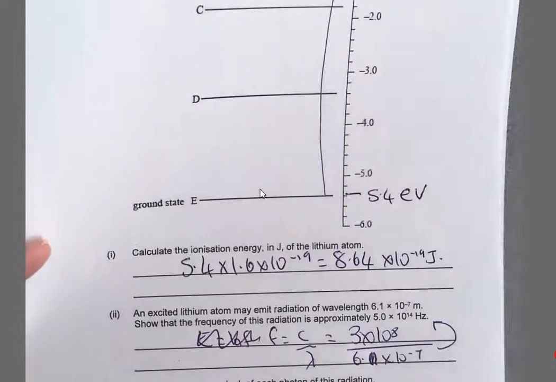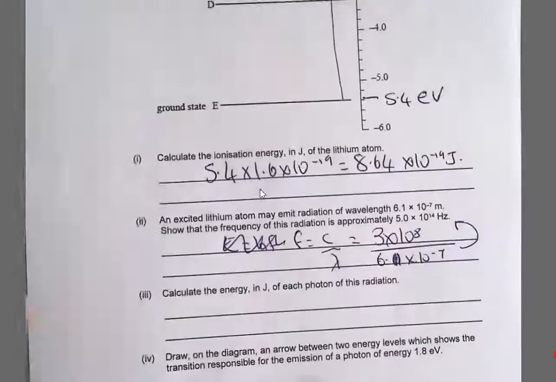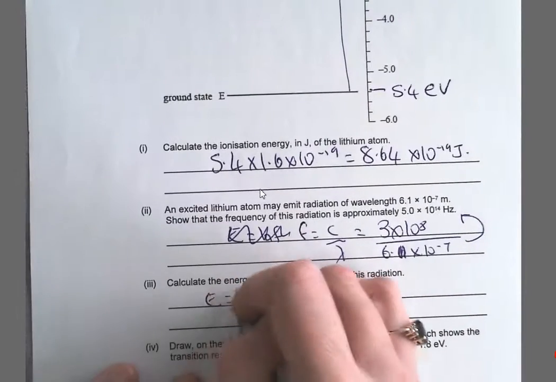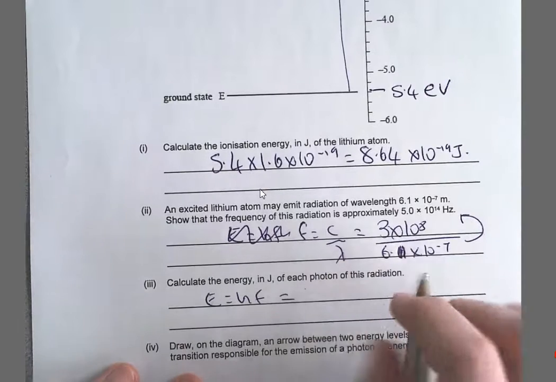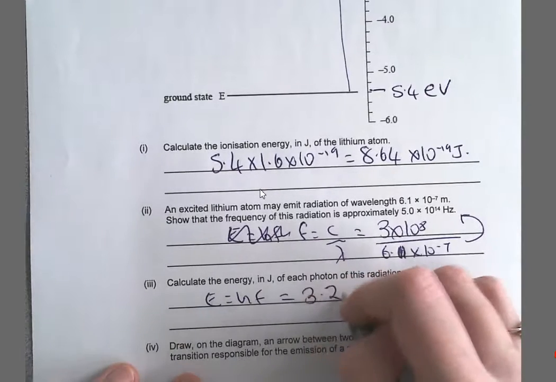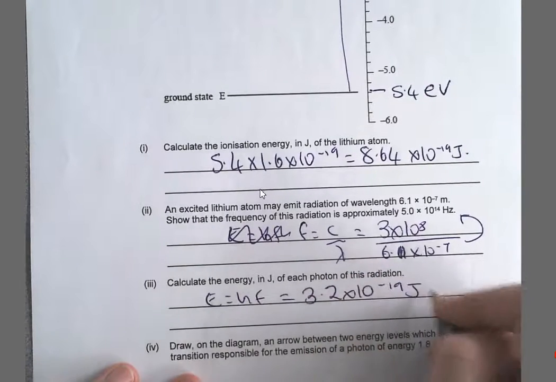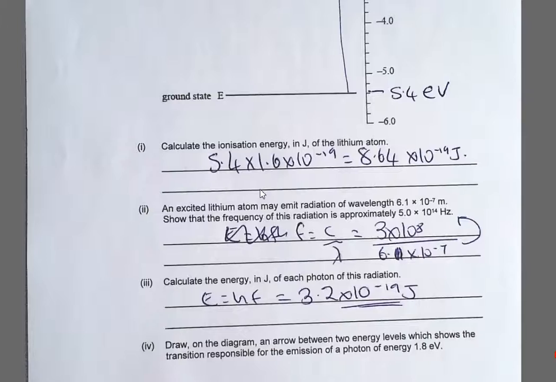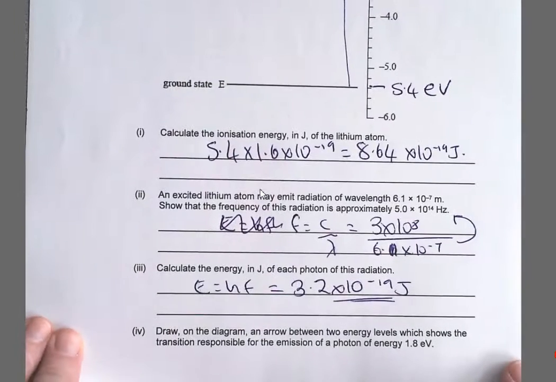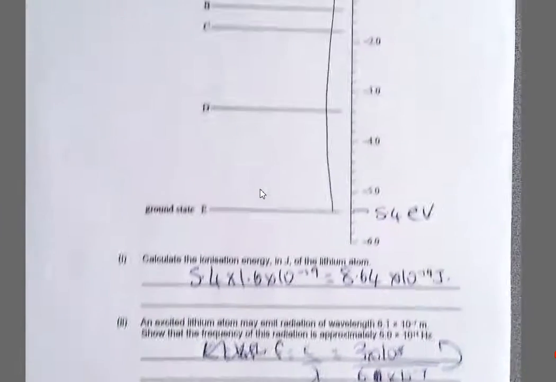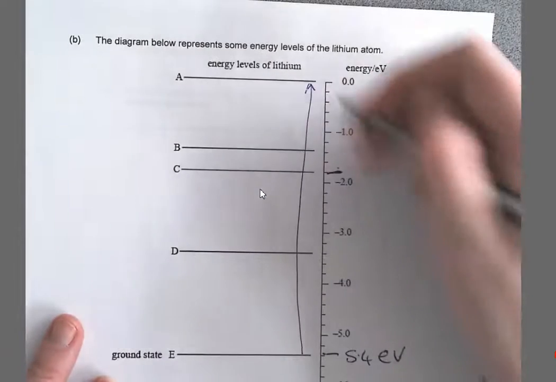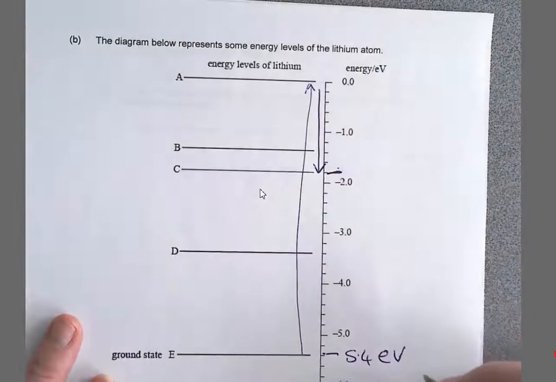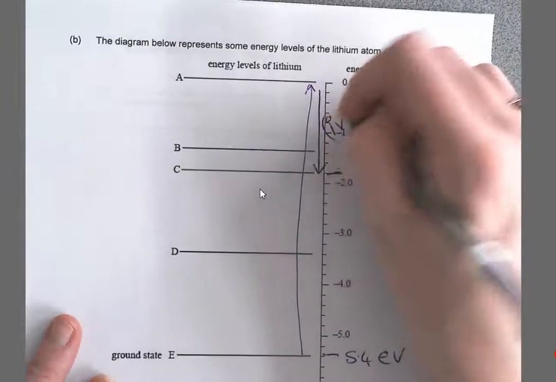Calculate the energy in joules of each photon of this radiation. So now you use E equals HF. So you just do H times that frequency, and you get 3.2 times 10 to the minus 19 joules. Draw on the diagram the arrow between two energy levels which shows the transition for 1.8 electron volts. So 1.8 electron volts is the difference from here to here. So that's that one.